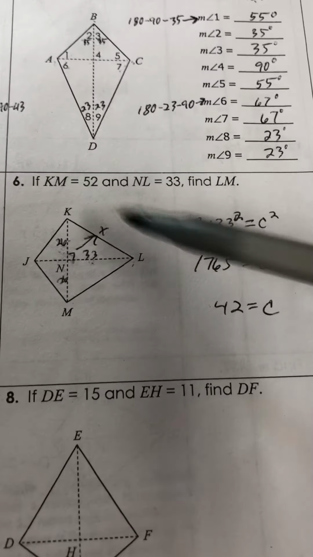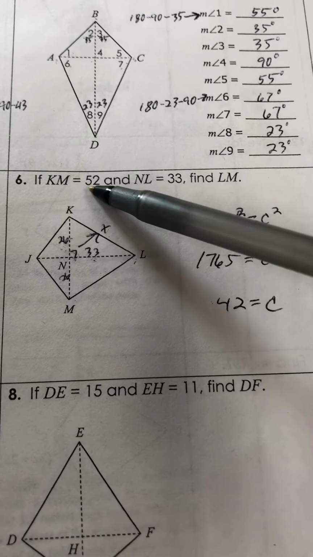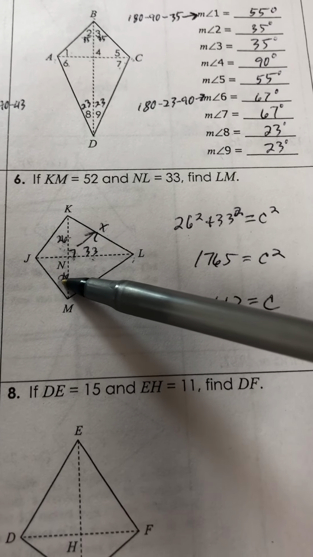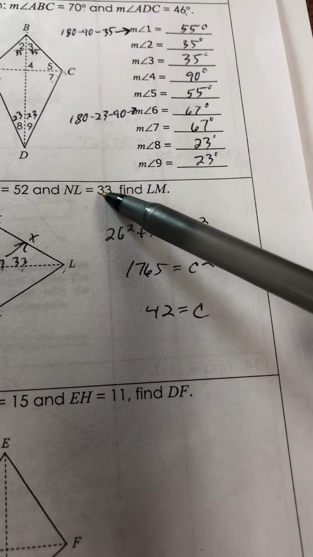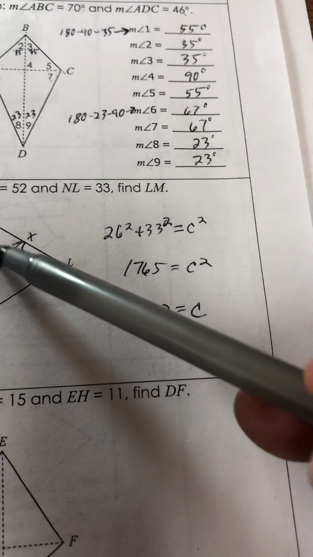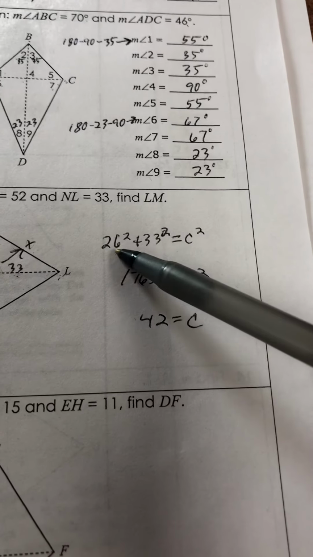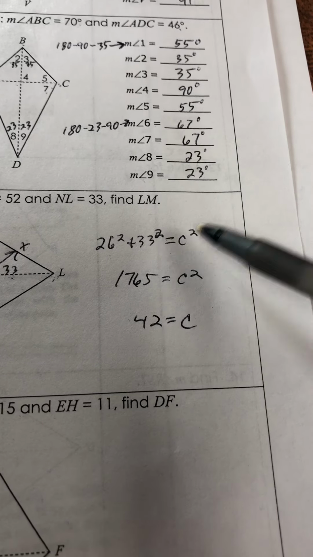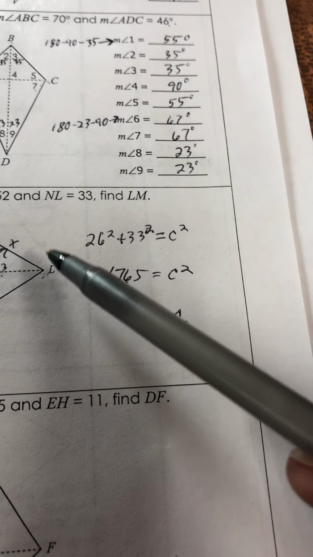Number 6. I have KM is 52, so KM, the whole thing's 52. So 52 divided by 2, I have a 26 and a 26. And then NL is 33, so from the center, N out here, L is 33. So here's my A, here's my B, here's my C, my hypotenuse. So 26 squared plus 32 squared is going to equal C squared. And I want to know LM.